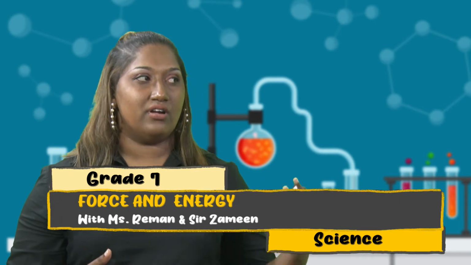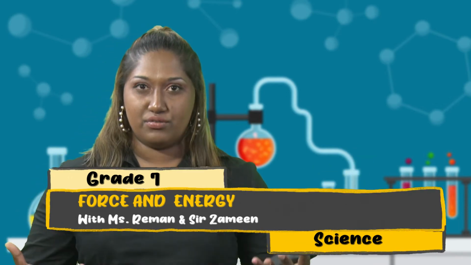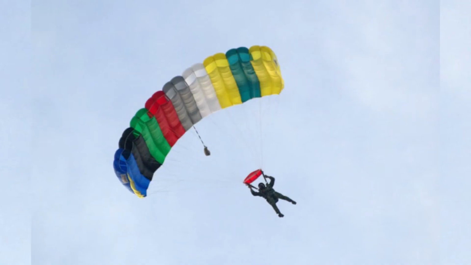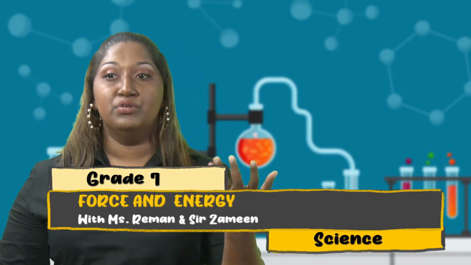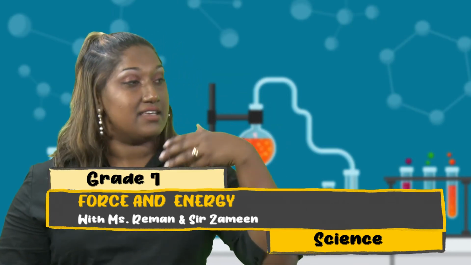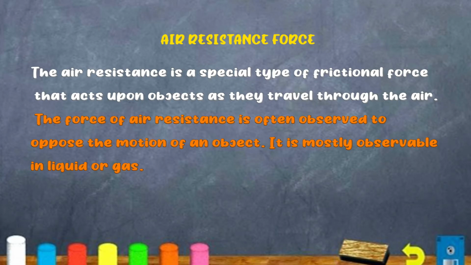Have you ever seen a parachute in action? I am pretty sure that the Guyana Defense Force will have some parachute activities where these men or the officers will take a jump out of the airplane or the helicopters and they have a parachute. Now, air resistance deals with the parachute and how it moves. Why does it stay in the air and why is it that they take a longer time to drop to the ground? The force of the air resistance is often observed to be opposite the motion of the object. Simply saying, the person is falling, but the air resistance is going upwards.